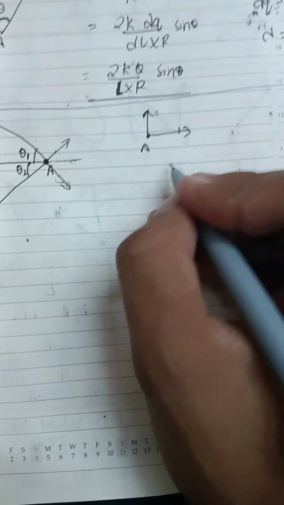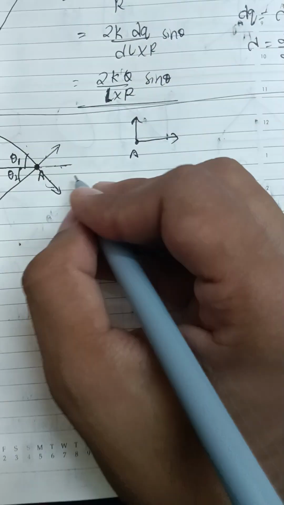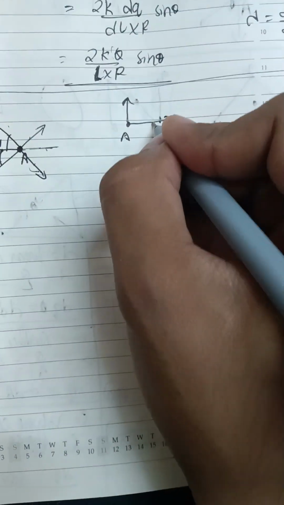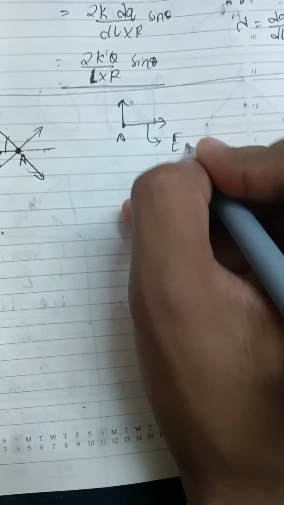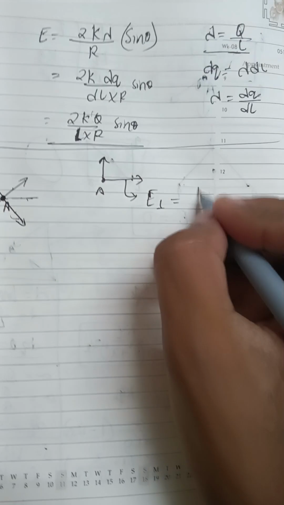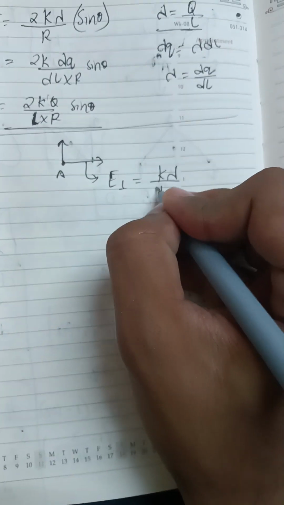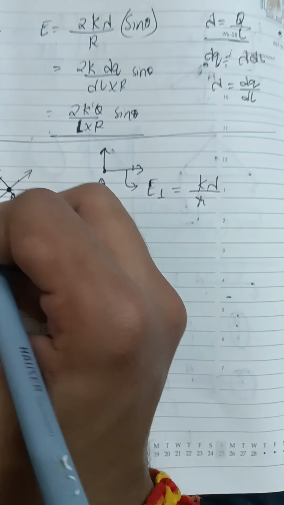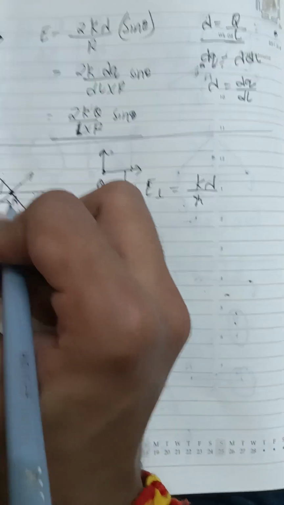Now for this perpendicular force, E perpendicular, the formula is k lambda by r. What is r? The distance. This distance is r.